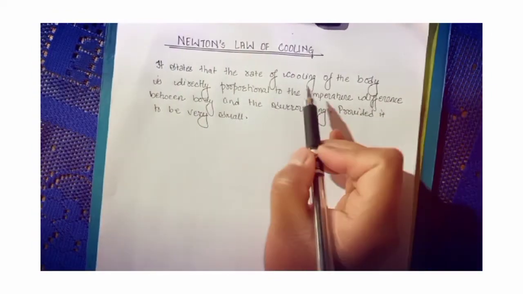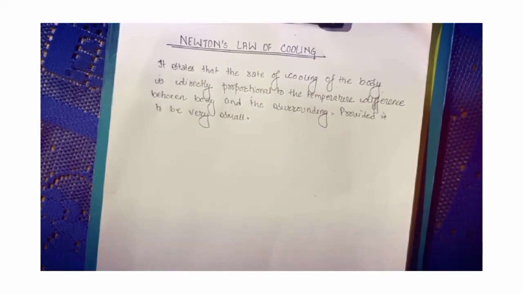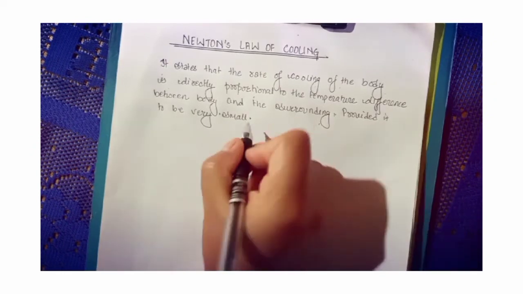Now, I would like to extend my topic, that is Newton's Law of Cooling. It states that the rate of cooling of a body is directly proportional to the temperature difference between the body and the surrounding, provided it is very small.